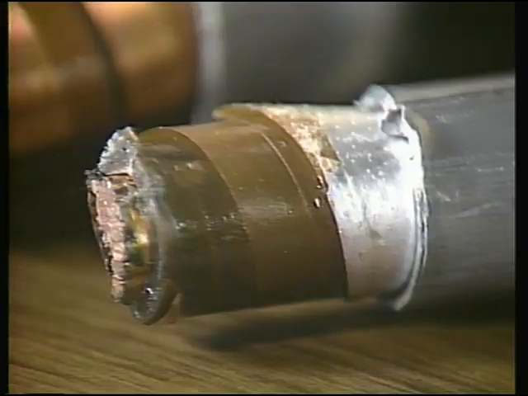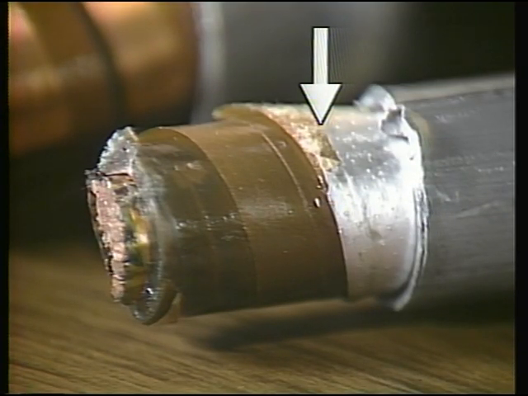The number of paper tape layers used is appropriate for the voltage to be applied to the conductor. The tape is saturated with a liquid insulating compound such as mineral oil. The oil-impregnated paper is a very efficient insulator. Over the paper insulation is the semiconductive insulation shield, which helps to even out voltage stress within the insulation.